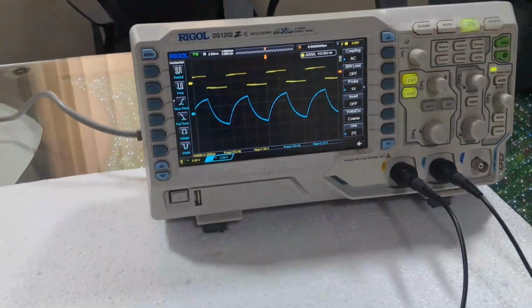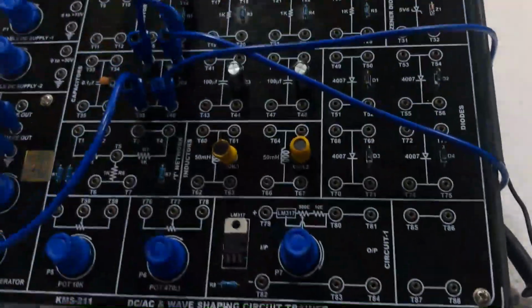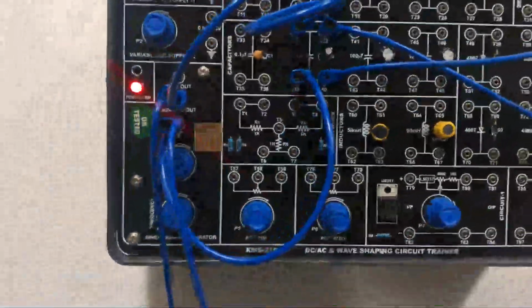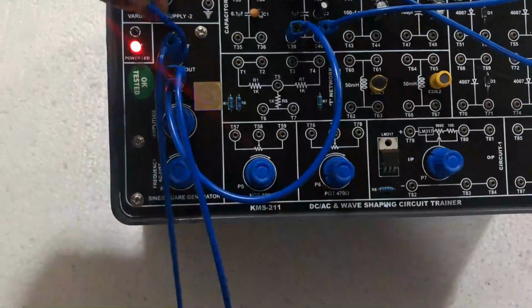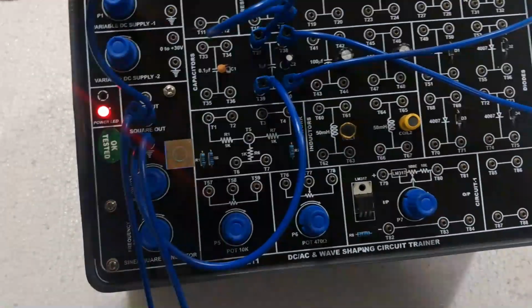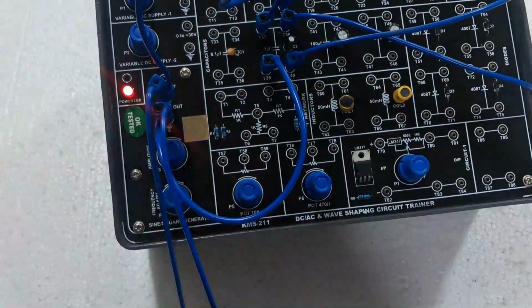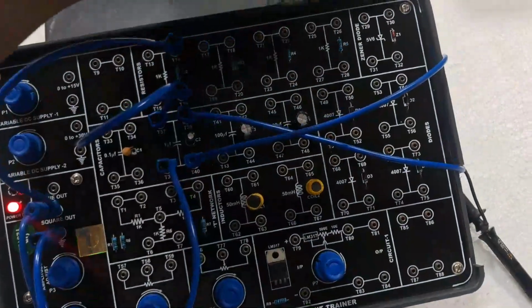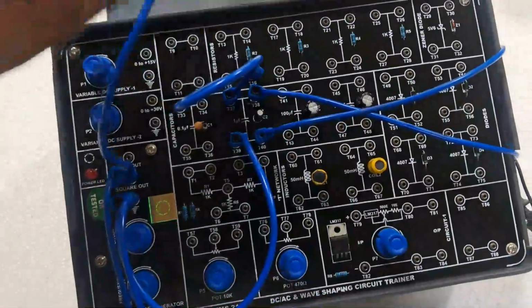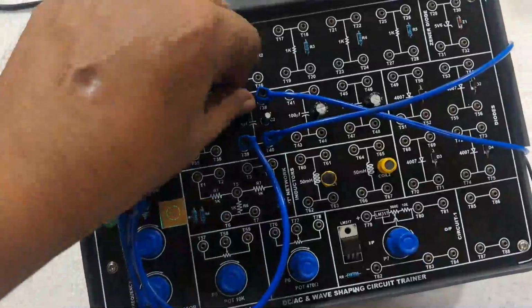Similarly, you can do the experiment of the differentiator. For the integrator I gave the square wave to the resistor, and across the capacitor I took the output. But for the differentiator it is quite the reverse.